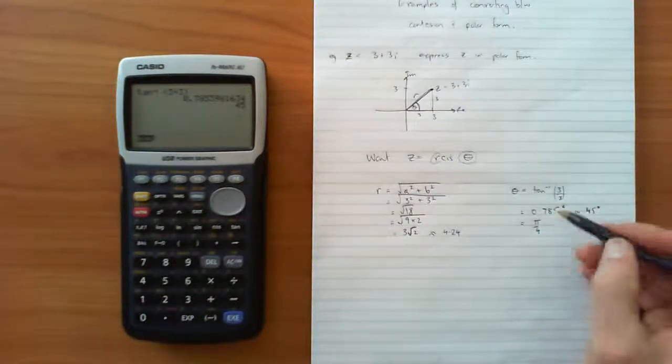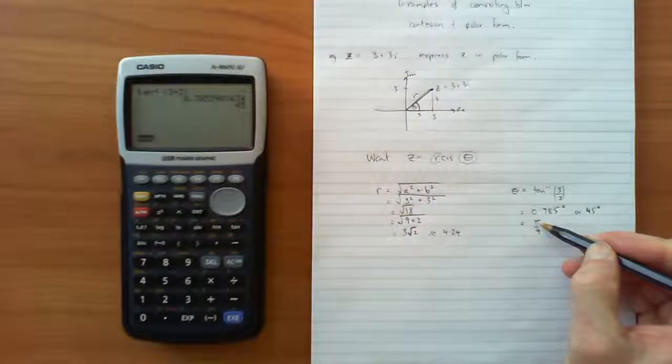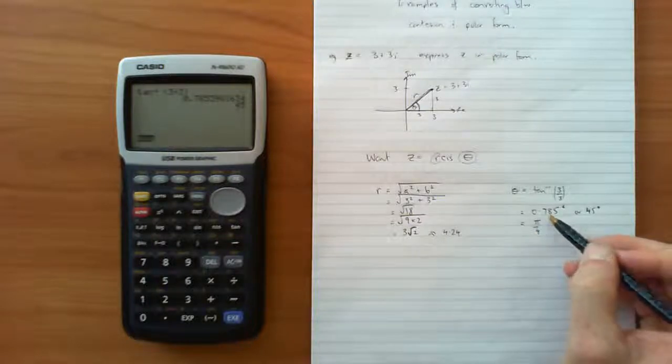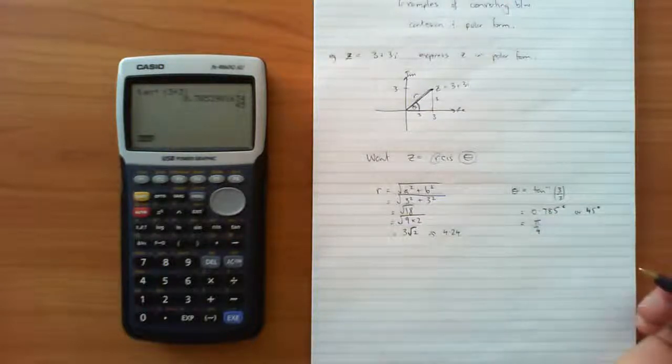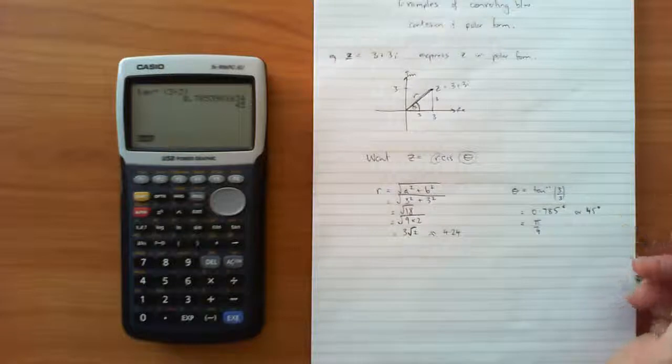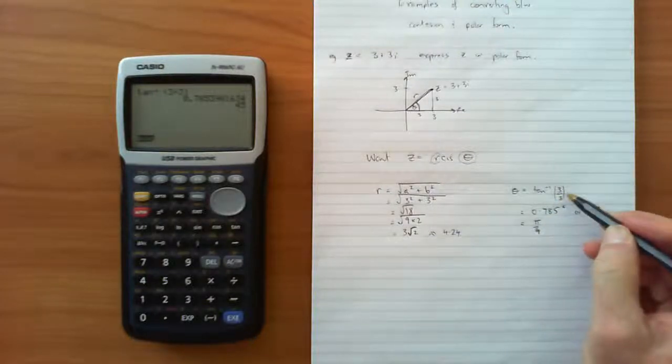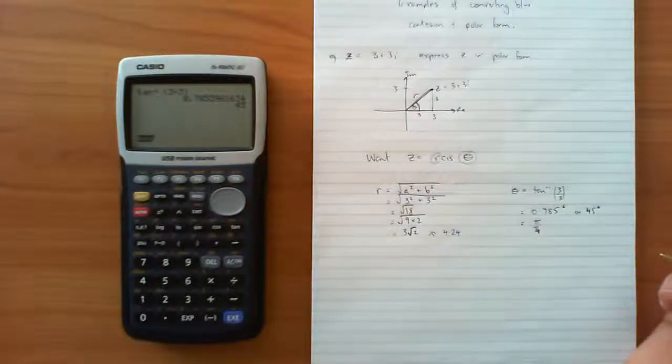Because pi is just a bit bigger than 3, and 3 divided by 4 is basically 3/4, which is close to 0.75. So if you know it exactly in radians, write it as radians.